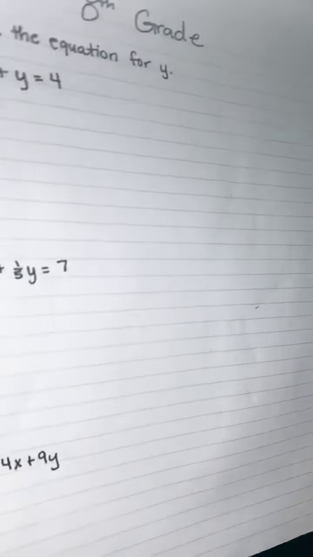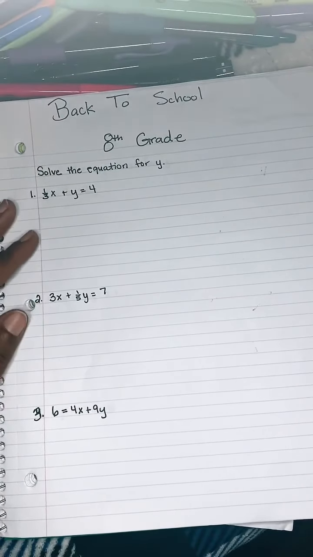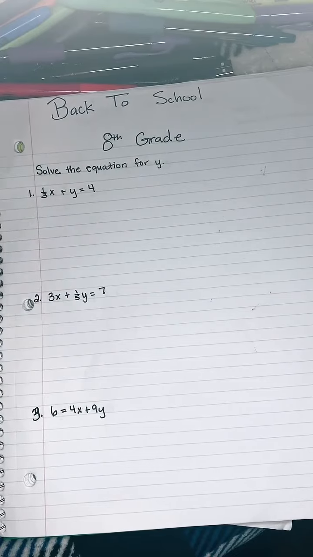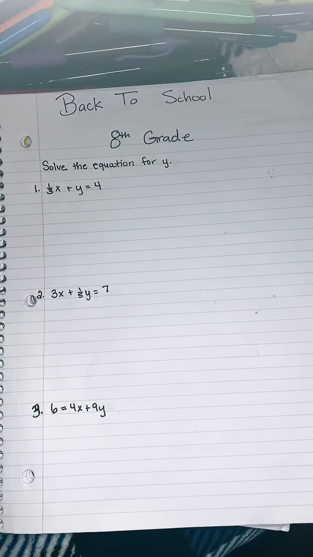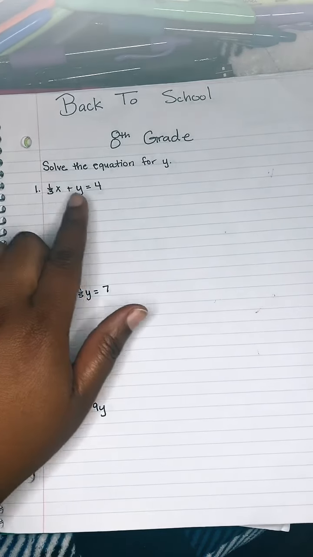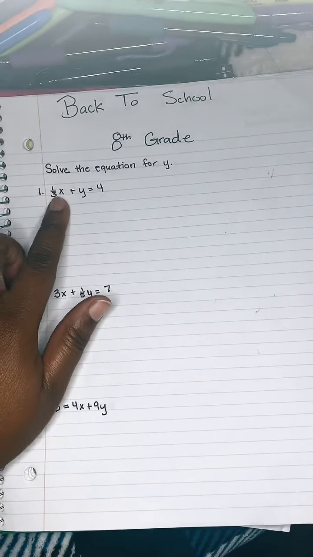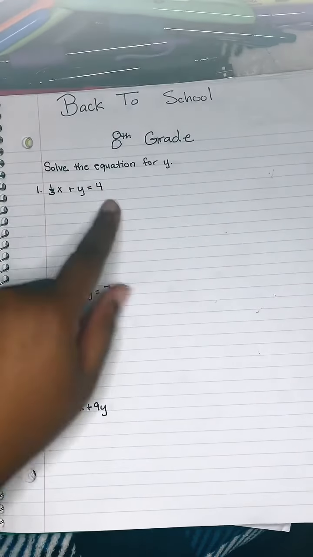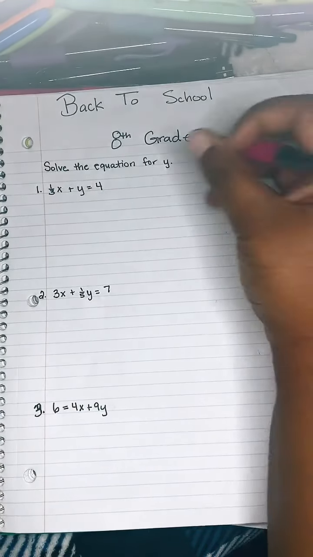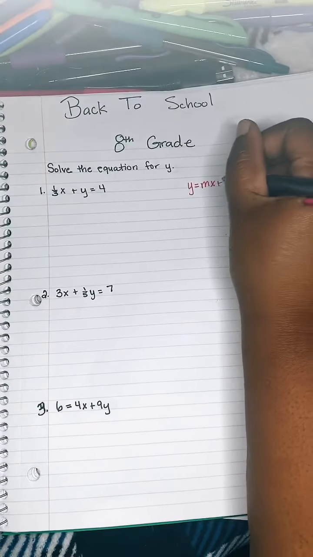This is so important, my middle school 8th graders. You're going to do this a lot when you get to 9th grade freshman algebra class. This is an equation almost in standard form, because you've got the X, the Y, and then the letter C. What we want to do is solve for y.